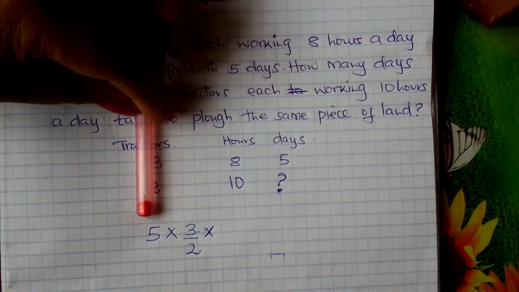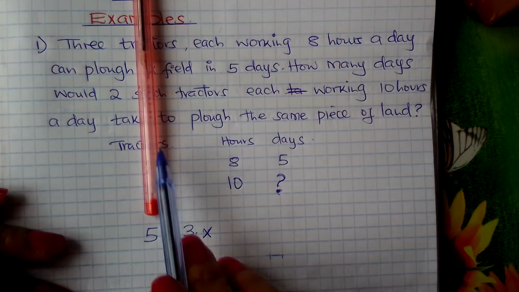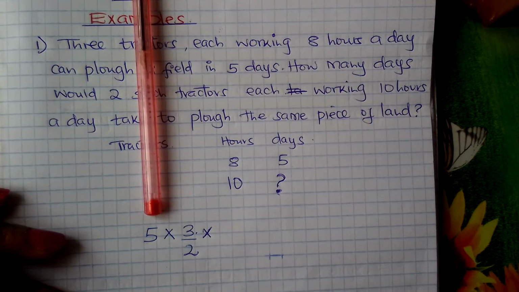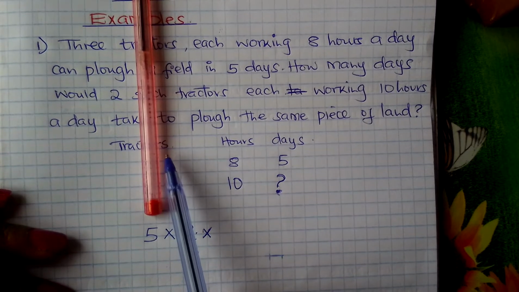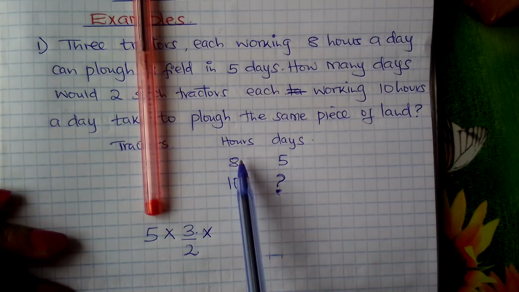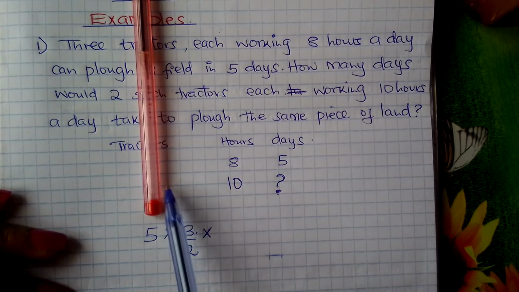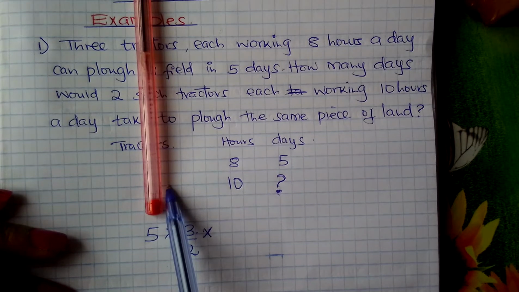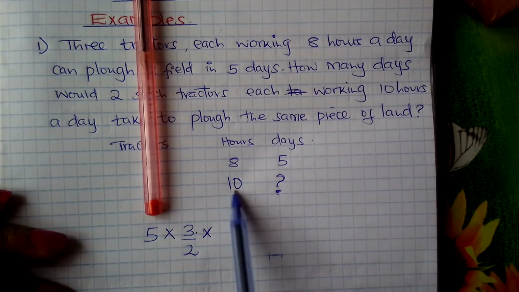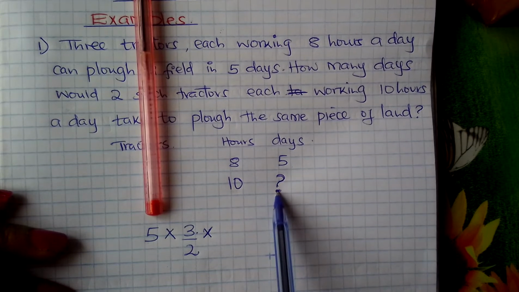You block this other column like that for tractors, and you assume that the number of tractors is the same. So learner, you say some tractors working for 8 hours, they take 5 days. The same number of tractors, learner. If they work for 10 hours, the hours now have increased. How many days would they take?